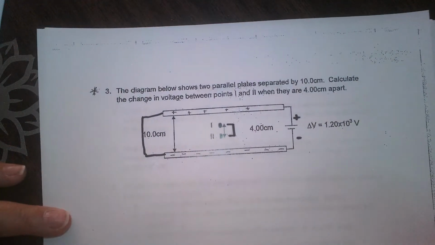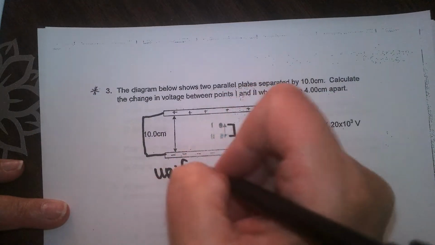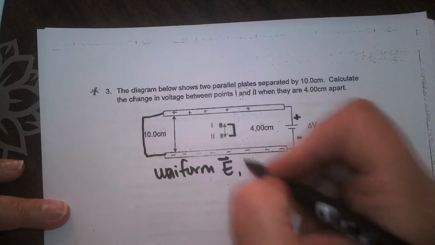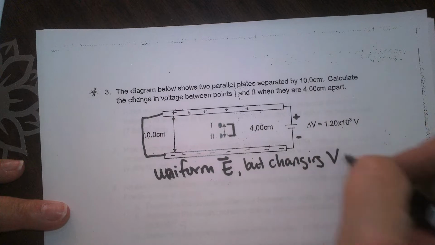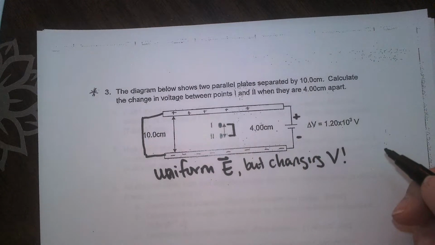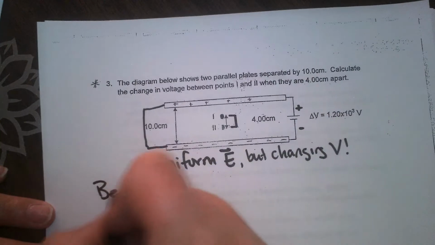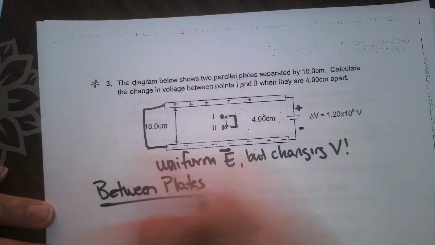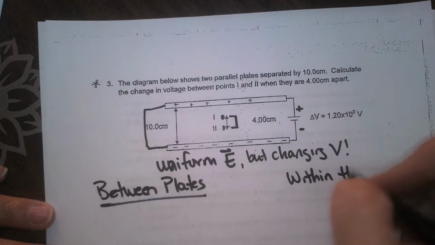So when I see uniform plates, I know that I have uniform electric field strength, but that I have changing voltage. Remember, as I go through the different depths of the plates, my voltage changes. So I'm going to have between the plates, and I'm going to have within the plates.